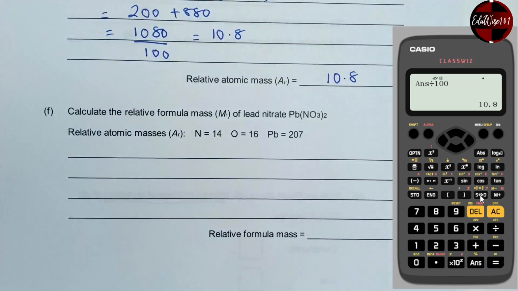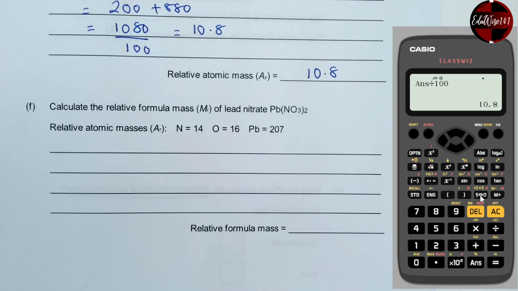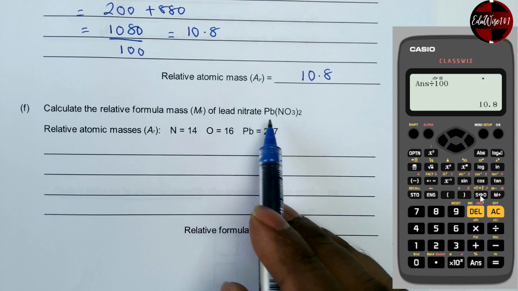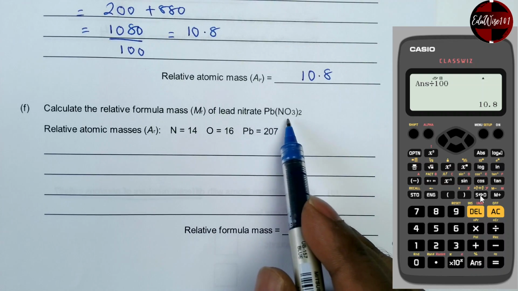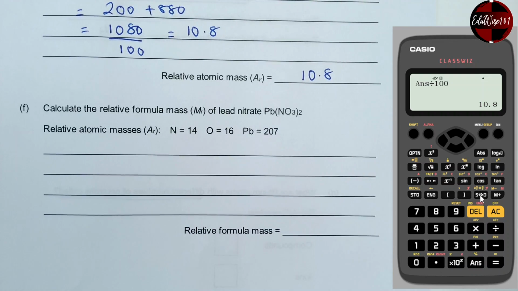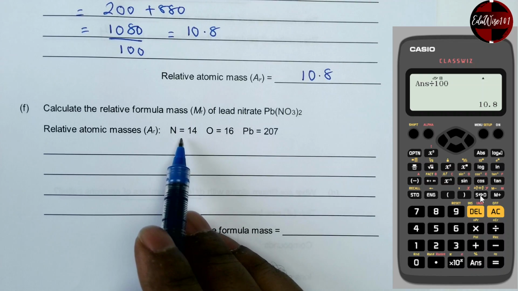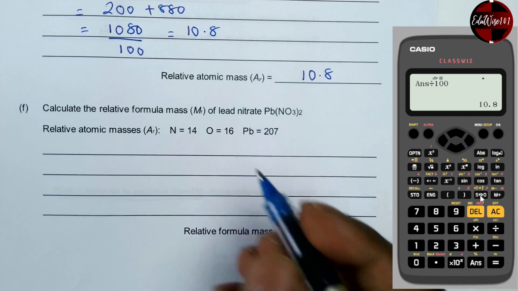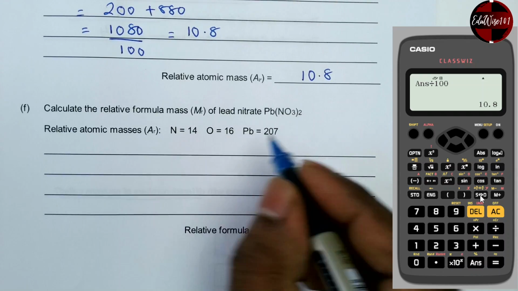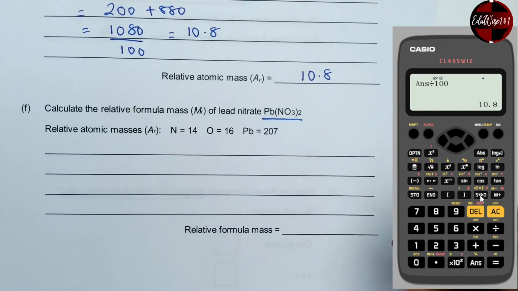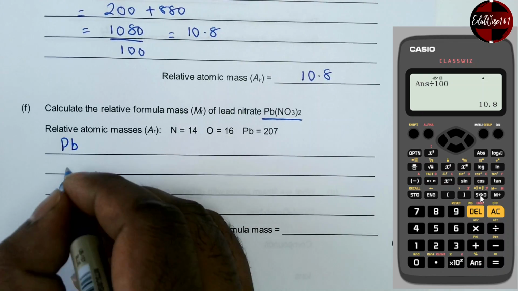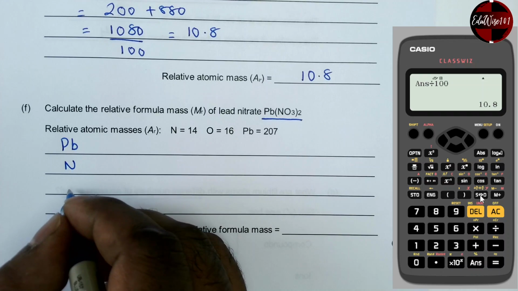Next question. Calculate the relative formula mass of lead nitrate, which is Pb(NO3)2. So relative masses: nitrogen is 14, oxygen is 16, lead is 207. So first of all, I'm going to write down the elements which are there. We've got Pb, N and O.